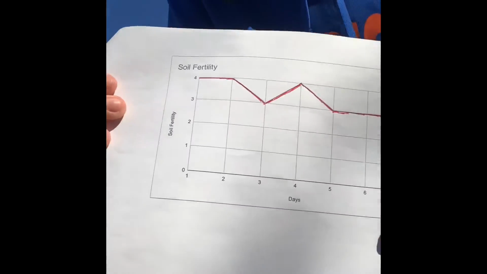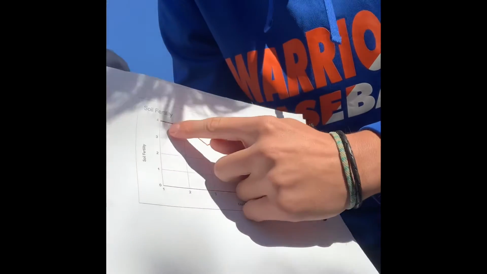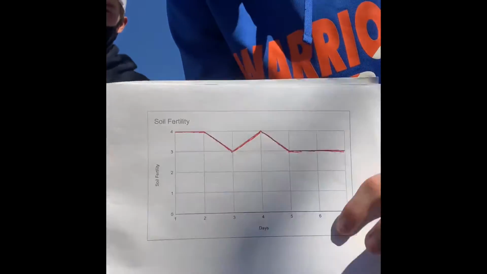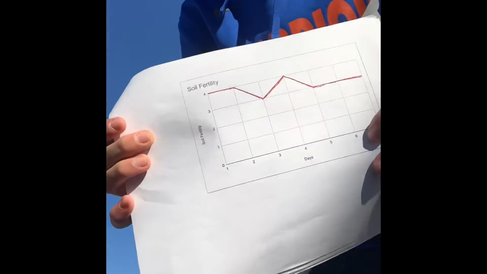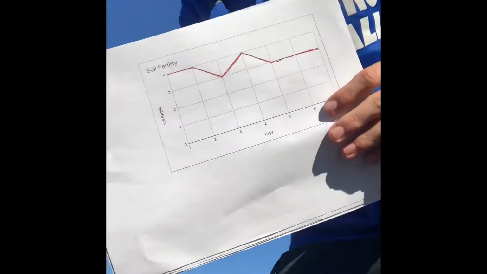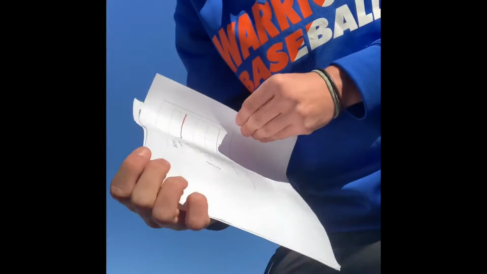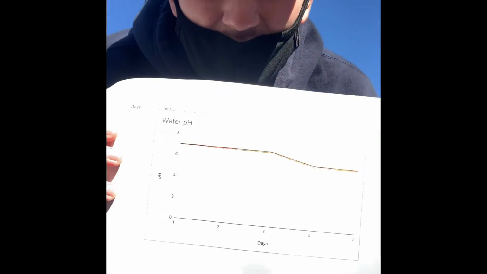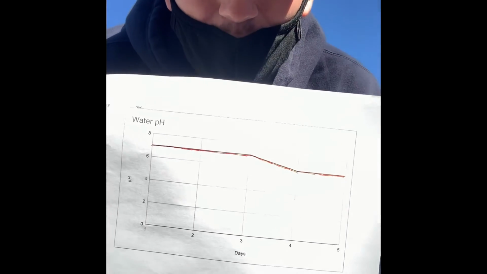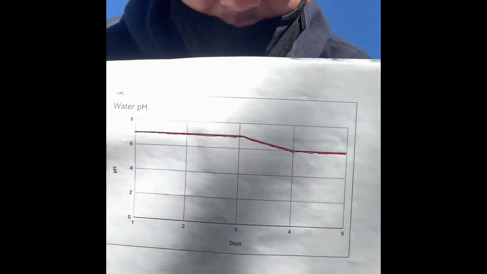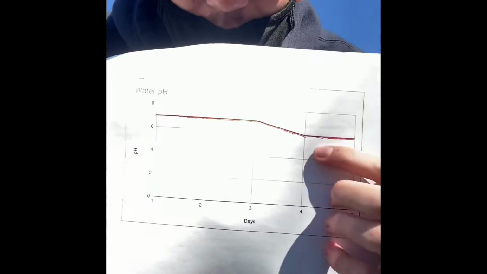The changes in the soil fertility, such as going down a little bit, spiking back up, and leveling back out, are also because of the available nutrients from when we pour the water in and the nutrients in the soil. And our water pH. Since our eco-column is vertical, the soil pH will just run off into the water chamber, therefore affecting the water pH.